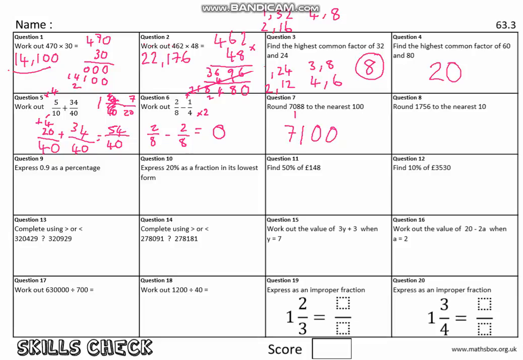Okay. Next one says round 1,756 to the nearest 10. So let's look in the tens column. So that's this one. So we know that it's either going to be 1,750 or it's going to be 1,760. Now our next number, our number in the units column, is a 5 or above. So we're going to have to round the previous one up. So that puts us at 1,760. Okay? So next one, we've got 0.9 as a percentage.